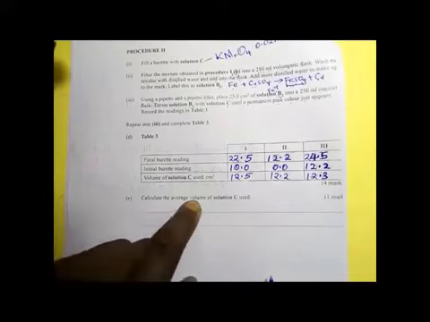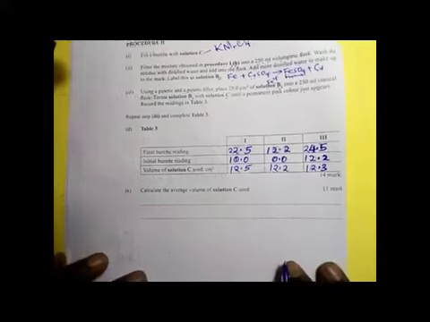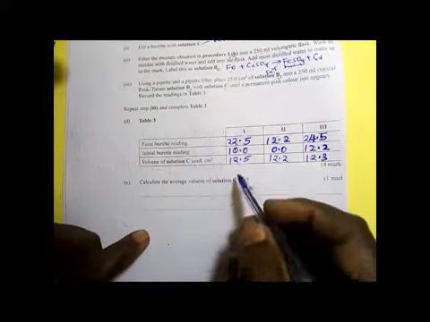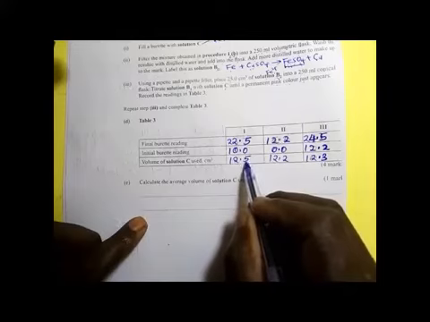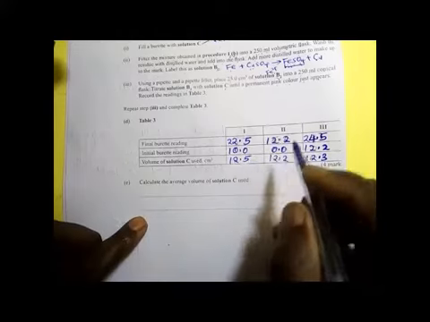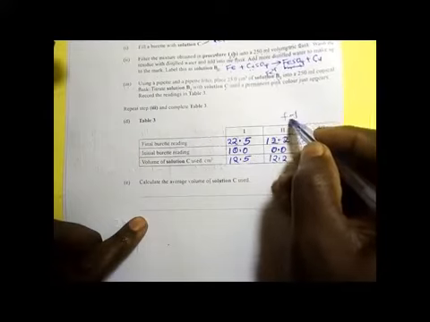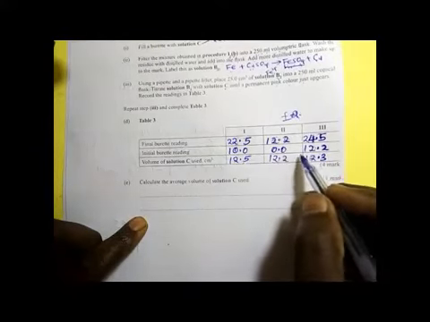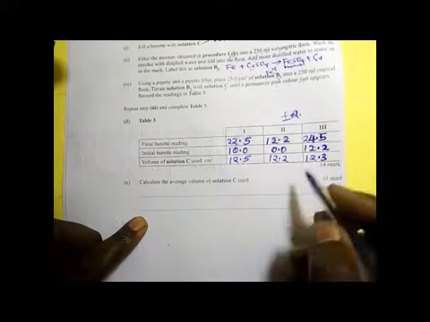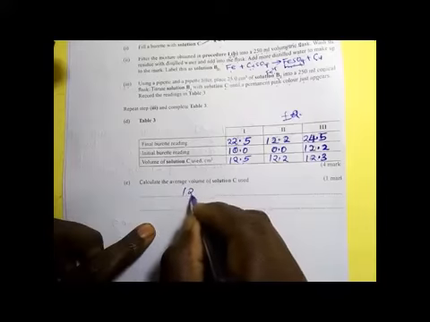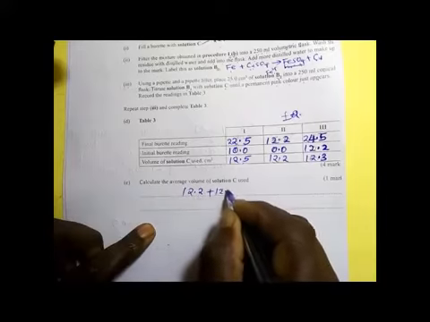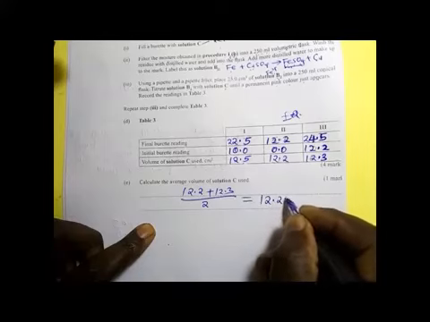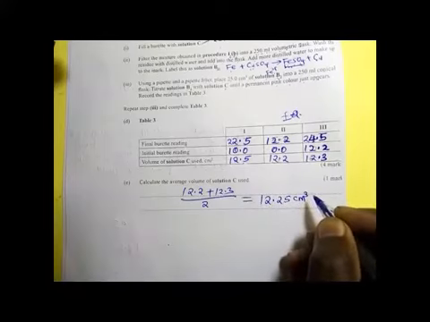So calculate the average volume of solution C used. Now this is the average volume of the potassium permanganate solution. Because I can see this one is far away from the range of plus or minus 1, I want to leave it out, and I will do the average with only these two to be more accurate. Therefore, I will get 12.2 plus 12.3, divided by 2, which gives me 12.25 centimeters cube.